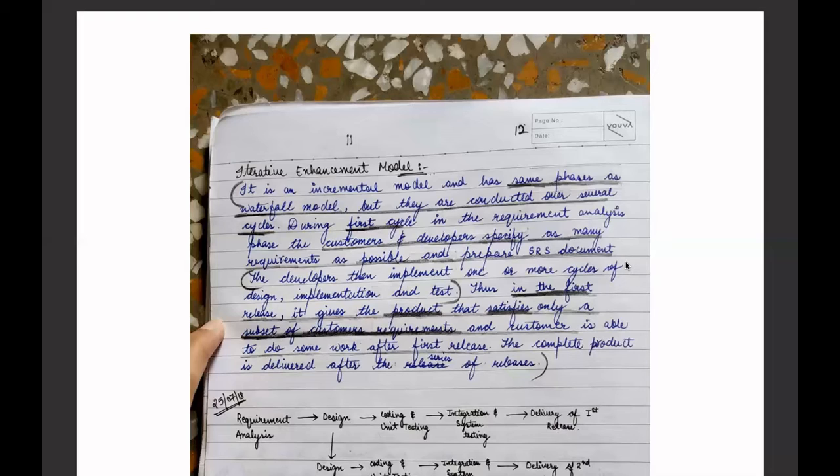This process continues with increments being delivered until the complete product is delivered. The incremental philosophy is also used in the agile process model.